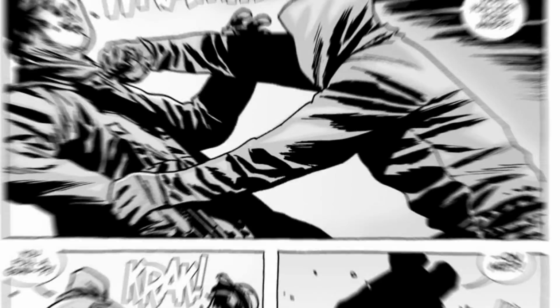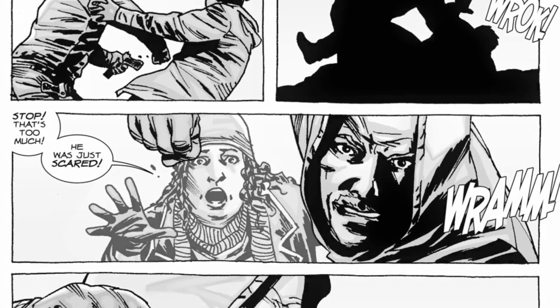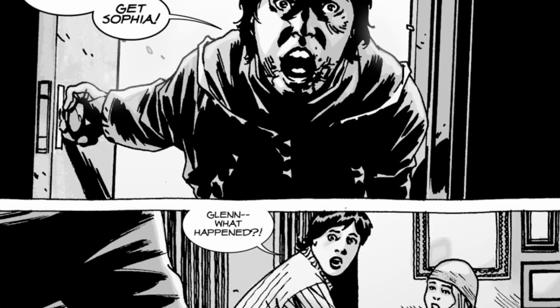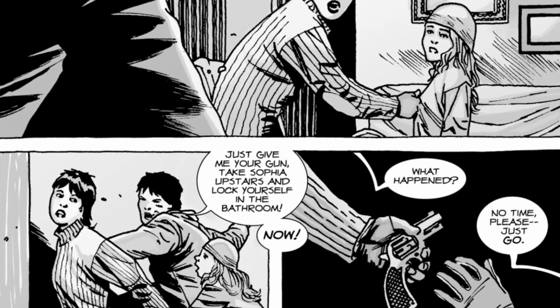Nicholas punches Glenn in the face and wrenches his gun away, pinning Glenn to the ground and hitting him again and again before pointing the gun at his head. Glenn punches his attacker in the groin and manages to escape, running to his house and screaming for Maggie to get her gun and find Sophia.